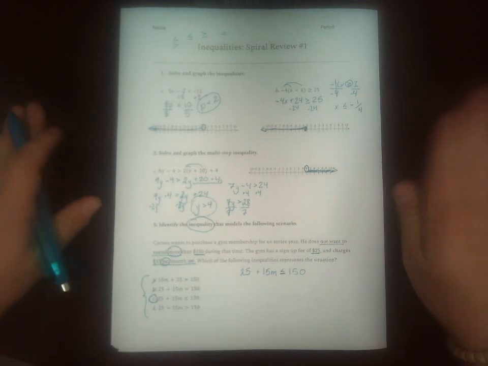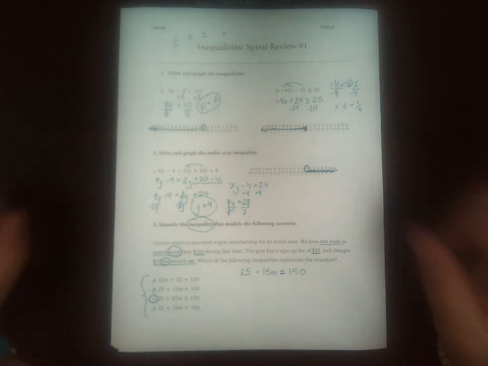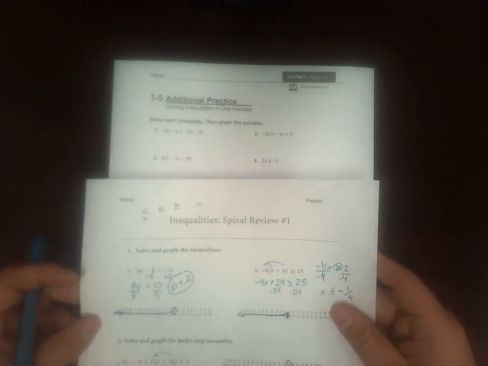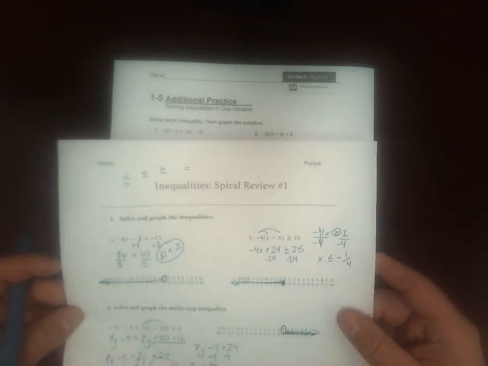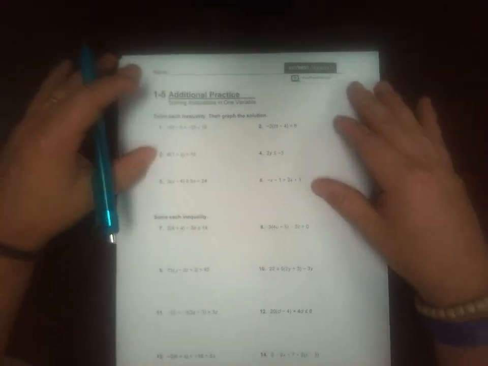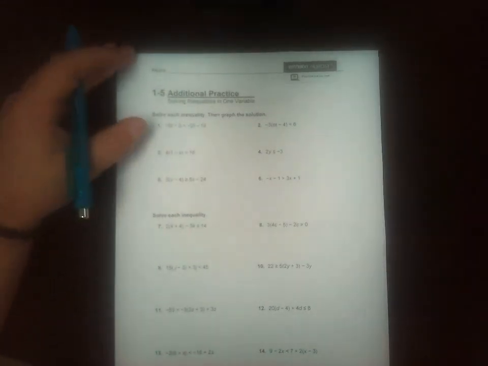All right, so that is the spiral review. Now remember, we always need to keep our spiral reviews. Okay, always need to keep them. And so what I'm going to do is go ahead and move into the next page. Now, I'm not going to do all of these, but I am going to pick a few that I'm going to do with y'all. And let's see, the first one we're going to do is go ahead and go down here where there's variables on both sides of the inequality.